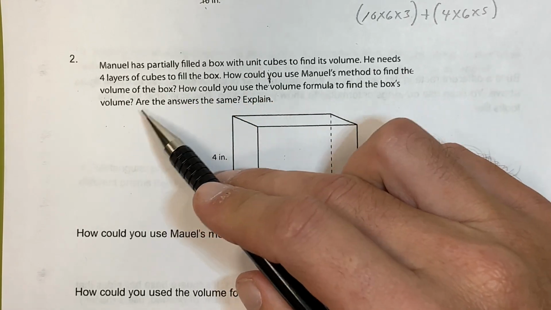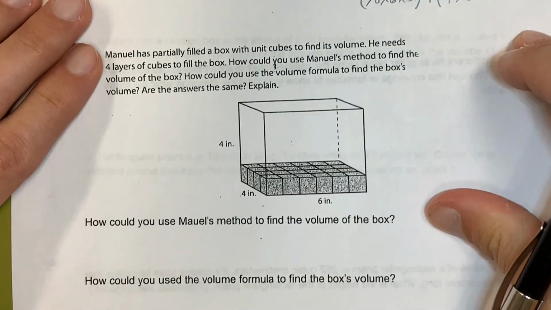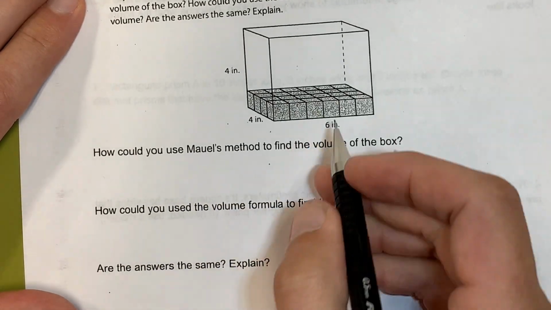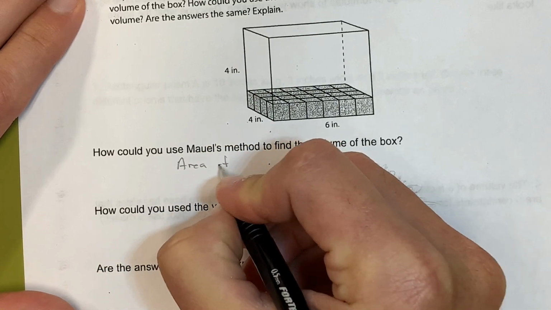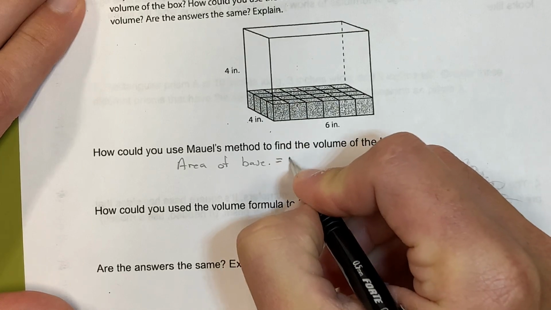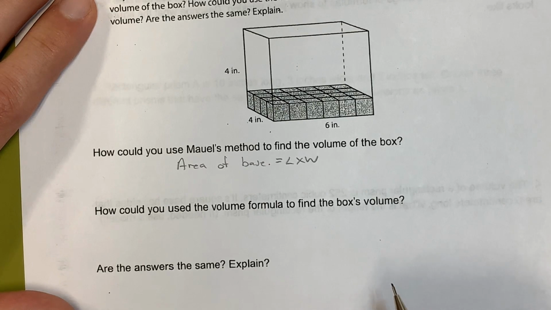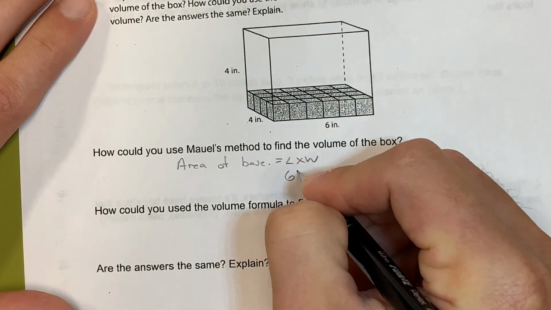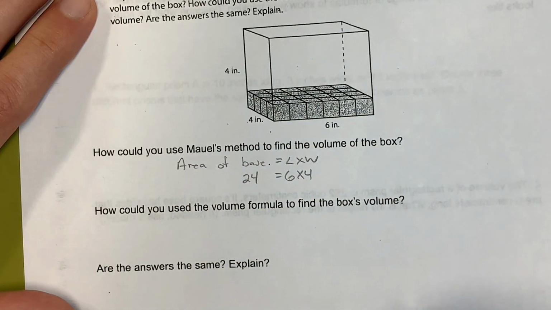And then the answers are going to be the same if you just use the formula, but we'll see how that works. So Manuel's method, the area of the base equals length times width. The length is 6 and the width is 4, so the area of the base is going to be 24.